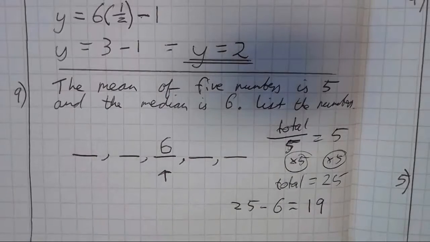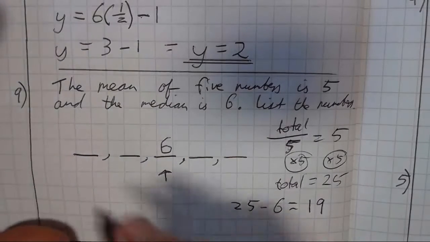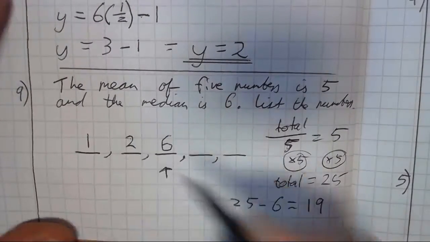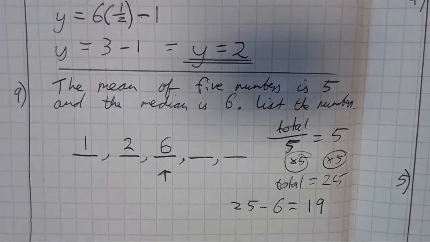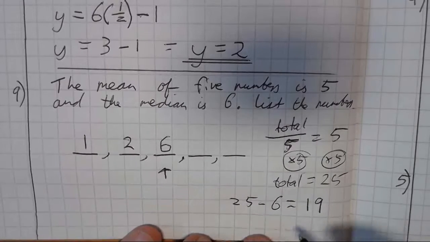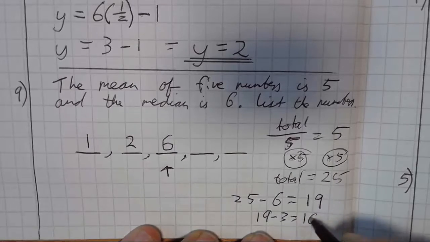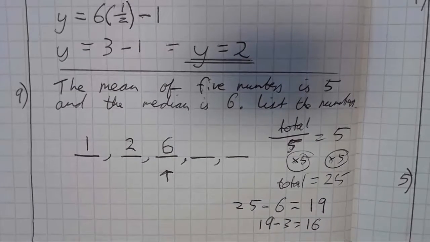Just to make it easy, I'm going to put some in and see where we go. If I made these two 1 and 2, this needn't necessarily be your final answer. You can play around with this a little bit. Now how much more have I got left to work with? Well, 19 take away 3 is 16. I've still got 16 left to use up.